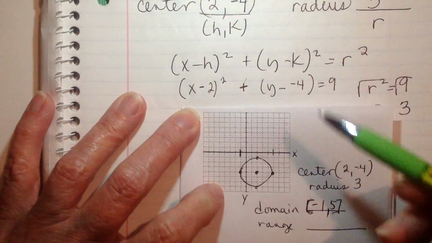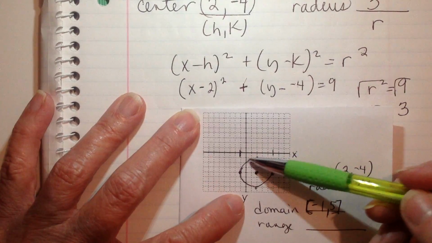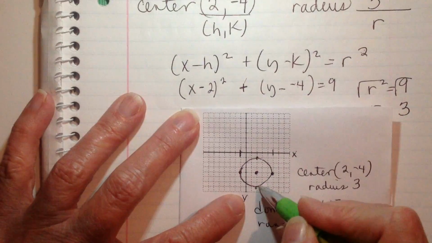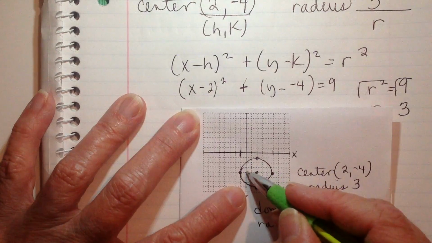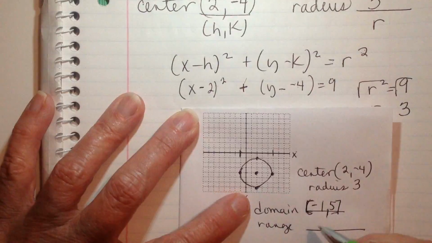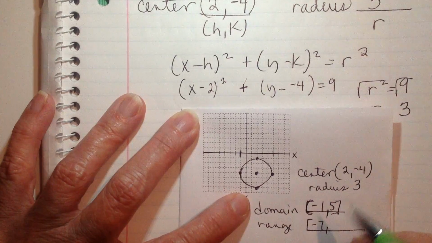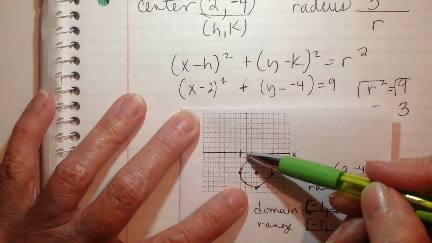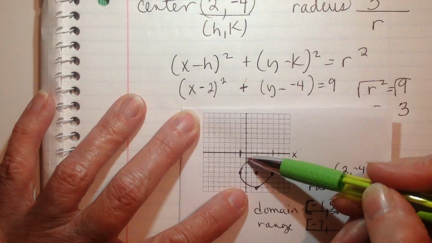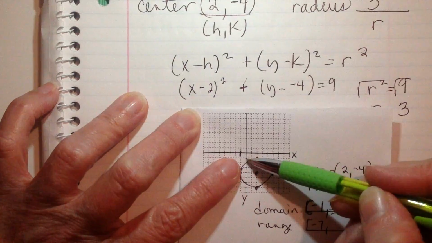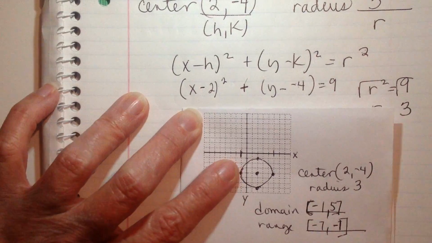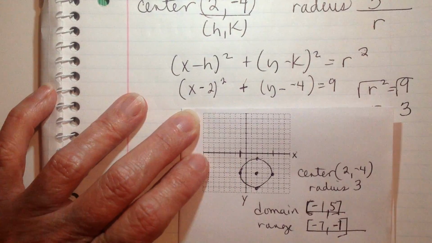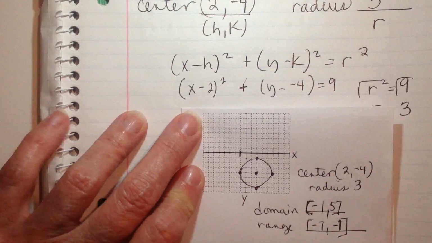Now let's talk about the range. That's the y's. What y's have been used? Well, the lowest y value that's been used here is right here down at 1, 2, 3, 4, 5, 6, 7, down at negative 7. And then all the way up to the largest y that is being used would be from this point at negative 1. So there is your domain and your range. Domain is your x's, range is your y's.